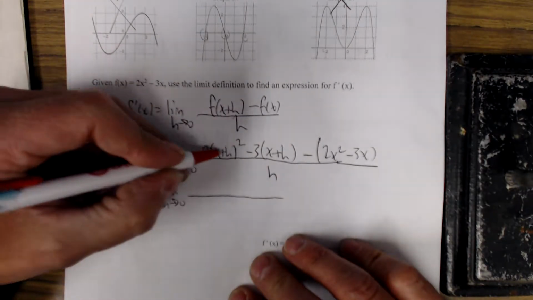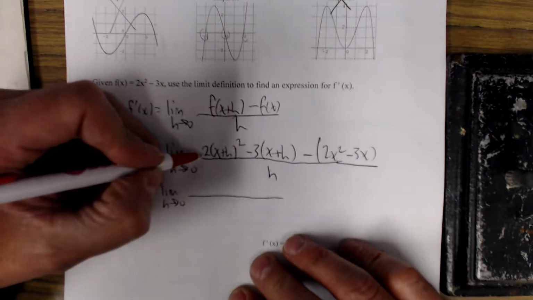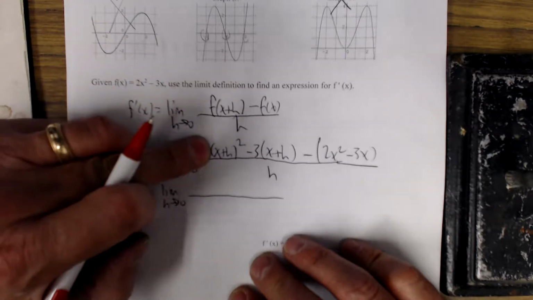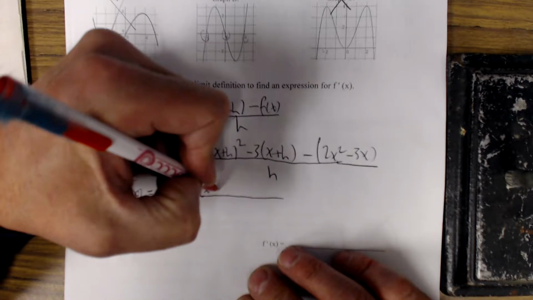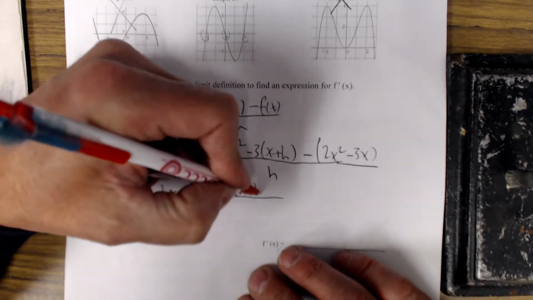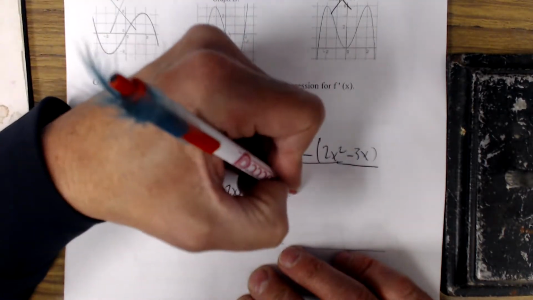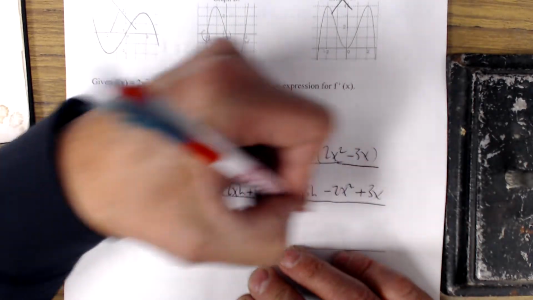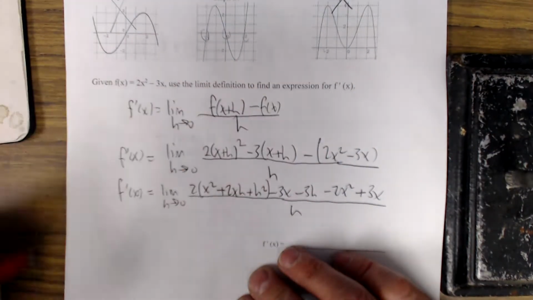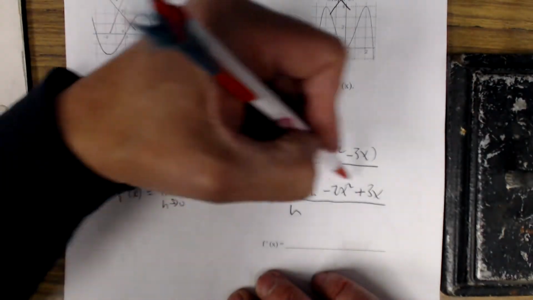So now we're going to square this out and then multiply it by 2. I'm going to do this in one step. So that's going to give you 2 times x squared plus 2xh plus h squared, minus 3x minus 3h, minus 2x squared plus 3x, over h. Okay, now look, the negative 3x and the positive 3x cancel.